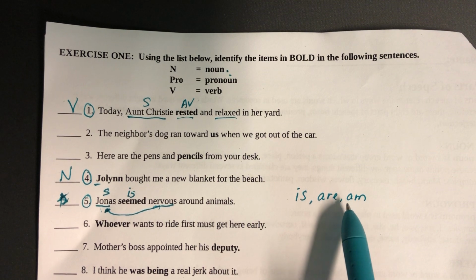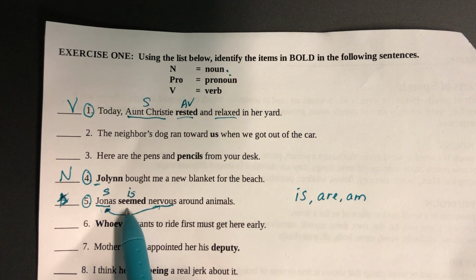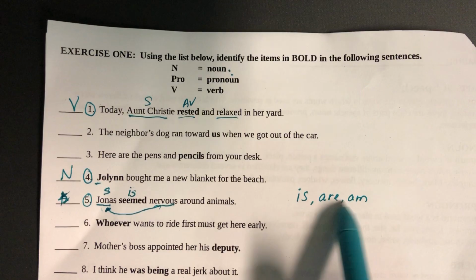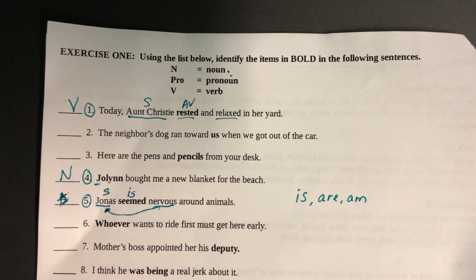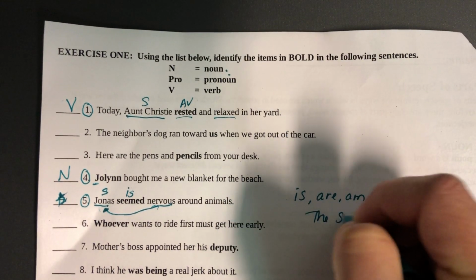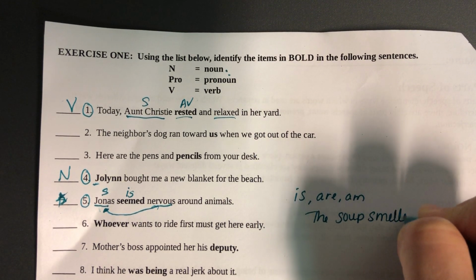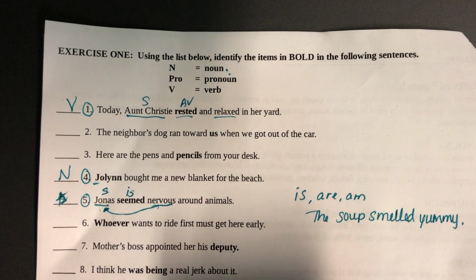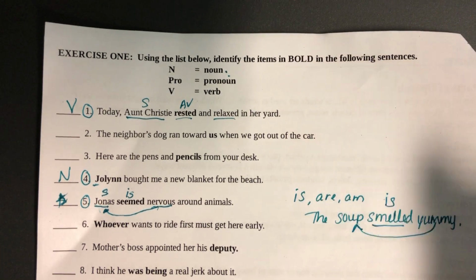This is what I call the process. I don't even know what I call it, to be honest with you, but I just think this is the easiest if you're really not sure, because there are those sensory verbs like smelled that could be action or linking. Okay, so if I said the soup smelled yummy, I like to use the word yummy. The soup, so yummy describes the soup. The soup is yummy.